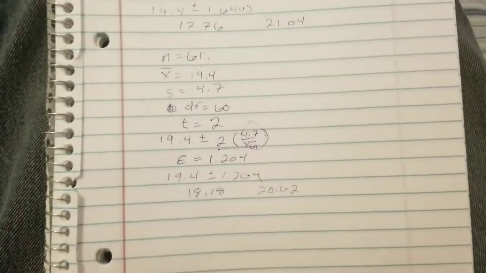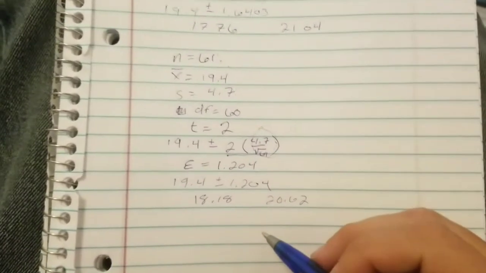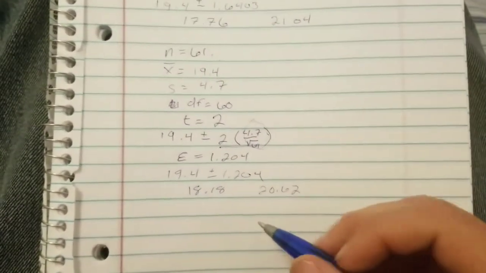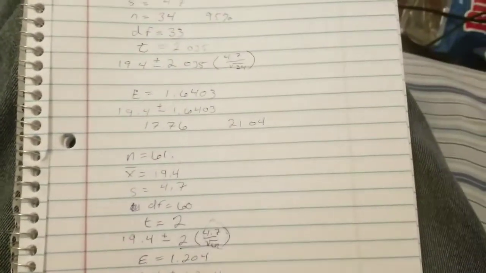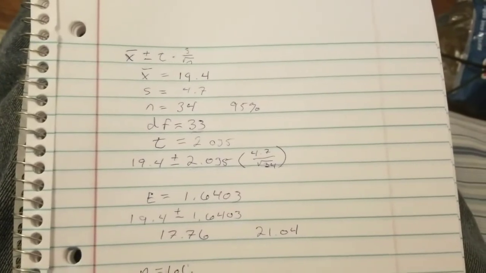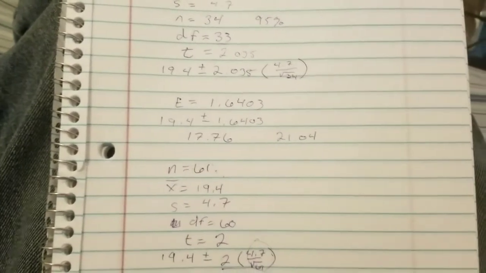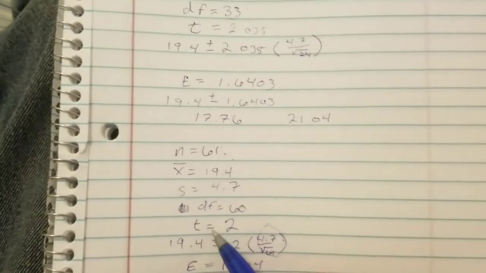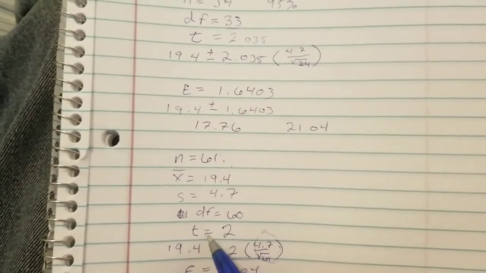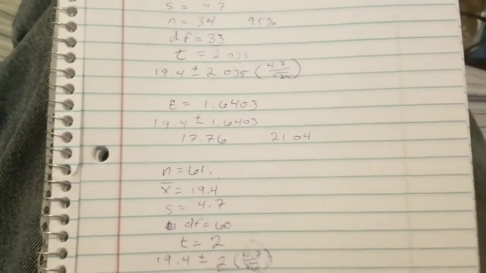Now the next part asks you to create a 99% confidence interval, which I won't show because it looks like you did pretty well on that. The only thing you have to worry about when you change the level of confidence is to make sure you get your t-distribution value correct, because the chart can be kind of hard to go through.